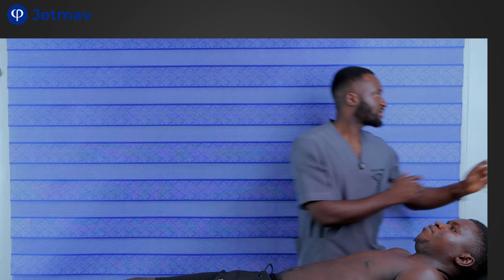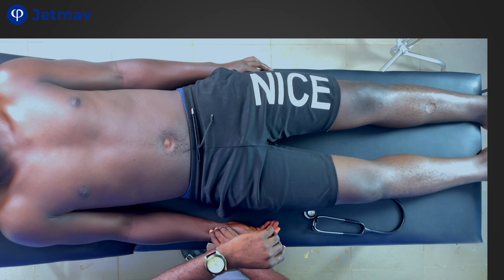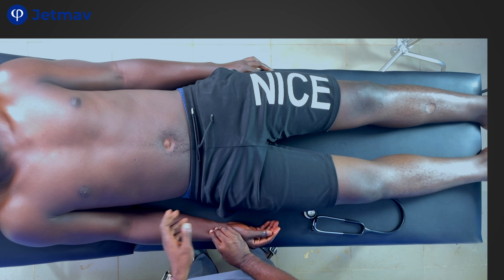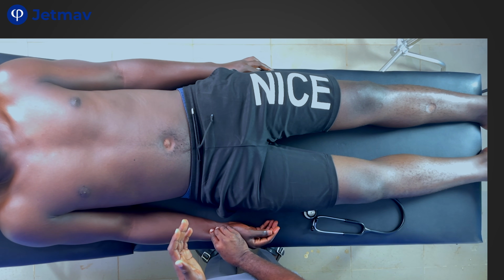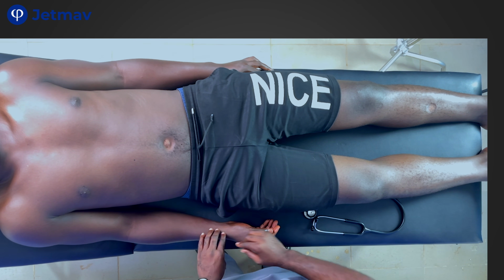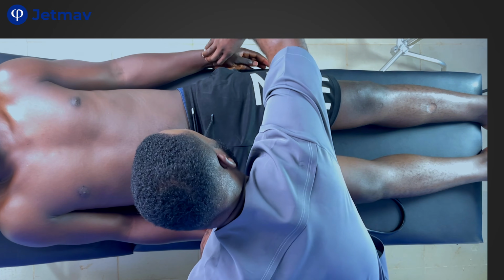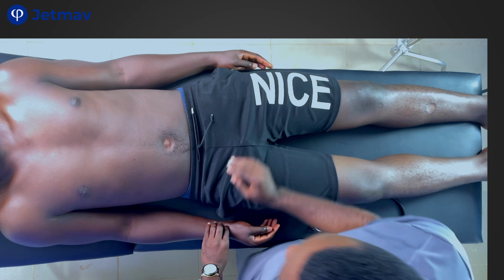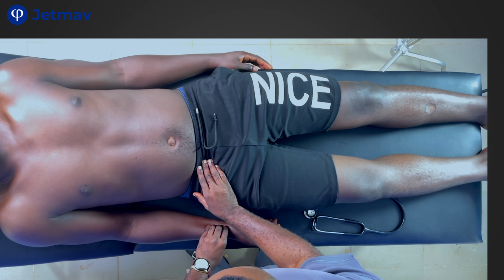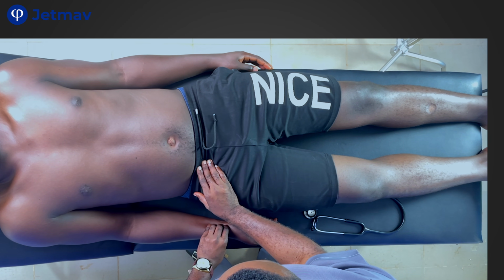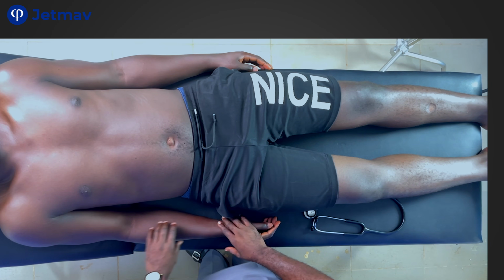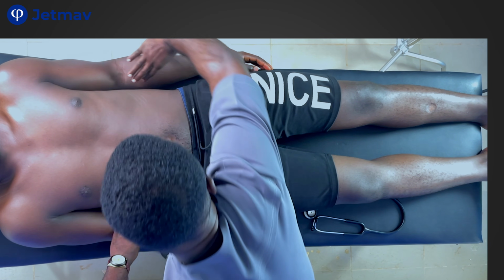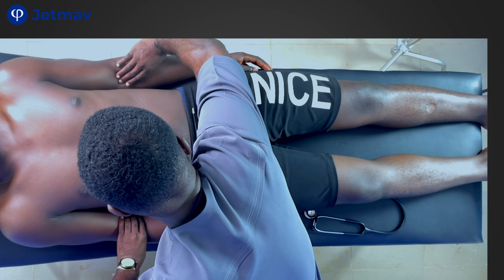Then I'll wash my hands. I'm checking for the pulse rate. After that, I'll also characterize the pulse, the rate, the rhythm, the volume, and if there's any thickening. So after that, I'll do radio-radial synchrony. Ensure not to hurt your patient. Then after that, I'll do radio-femoral, check for radio-femoral delay. Then after that, I'll check for the brachial artery pulsation.